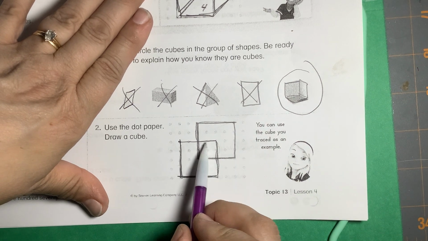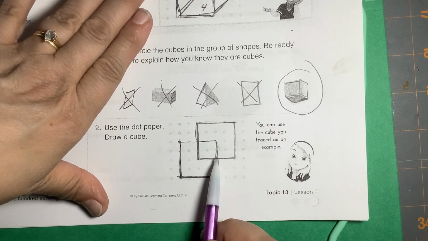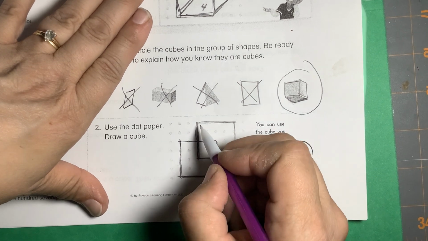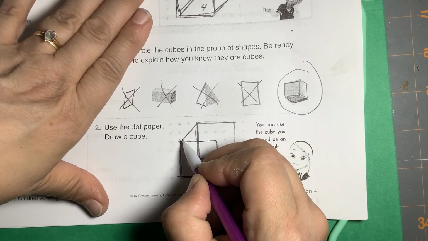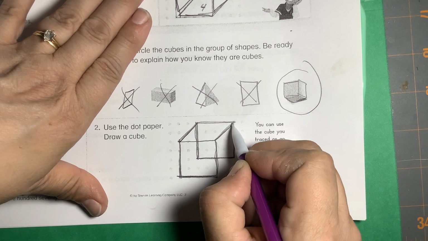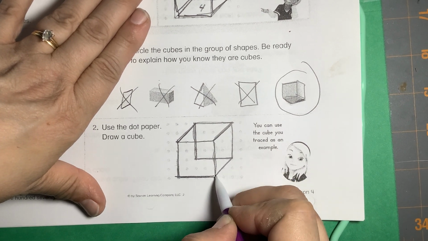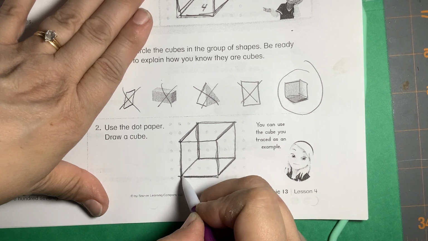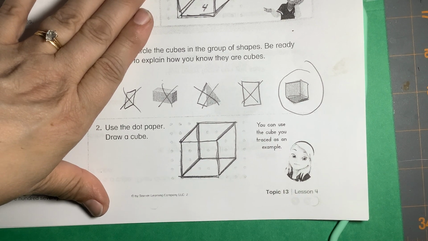And notice what forms in the center when I did that. Another little square. So now all we've got to do is connect our corners here. So we're going to connect, connect, and connect, and now we have a cube.